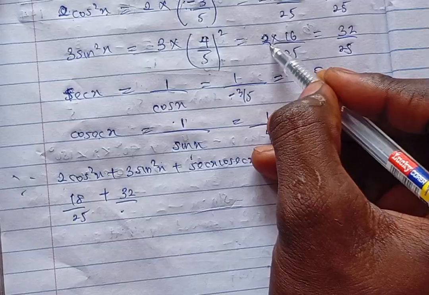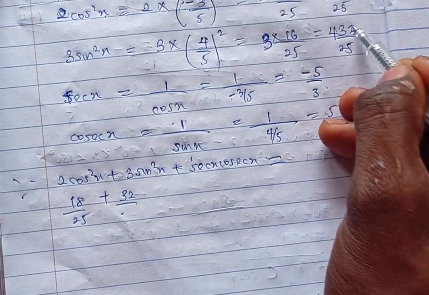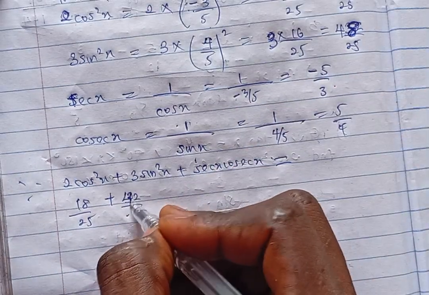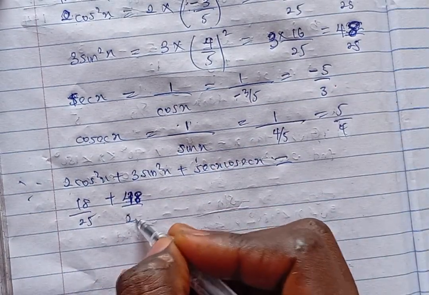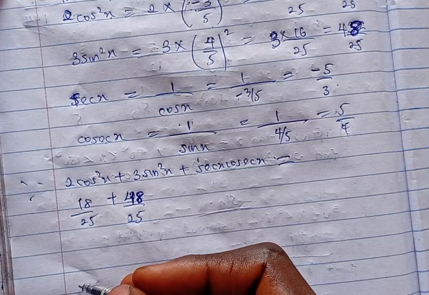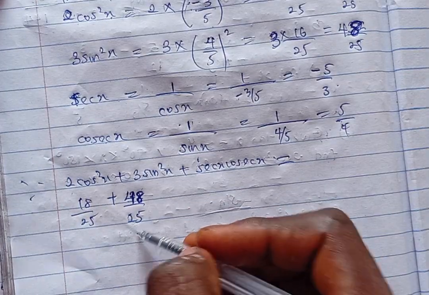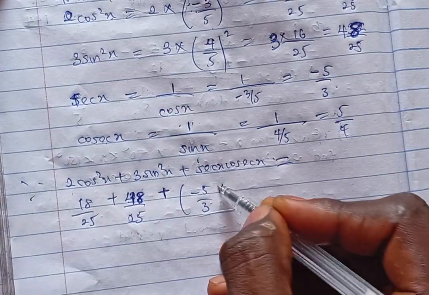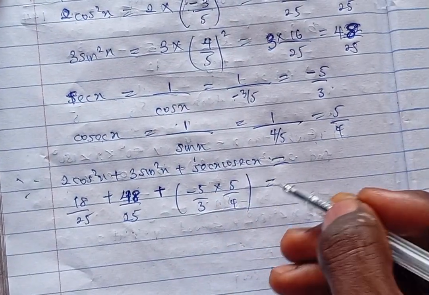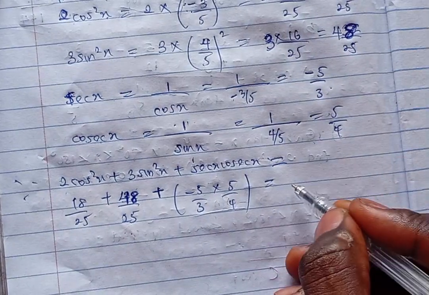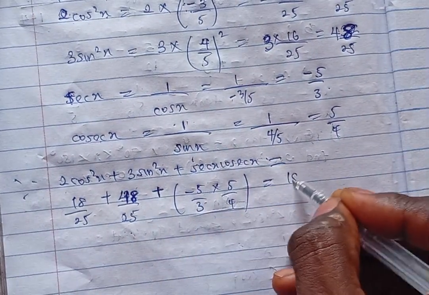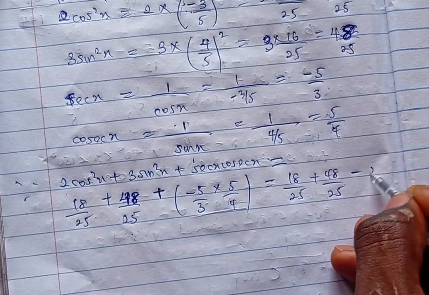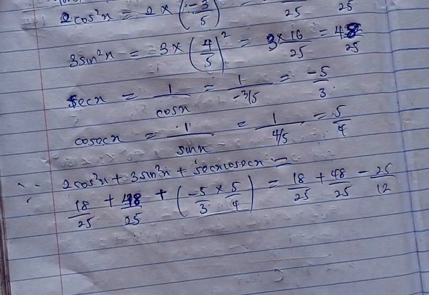This place is 3, not 2, so it's 48 over 25. Plus minus 5 over 3 multiplied by 5 over 4. So that will lead us to 18 over 25 plus 48 over 25 minus 25 over 12. Hope you get what I'm saying.